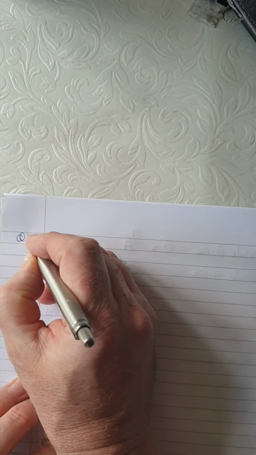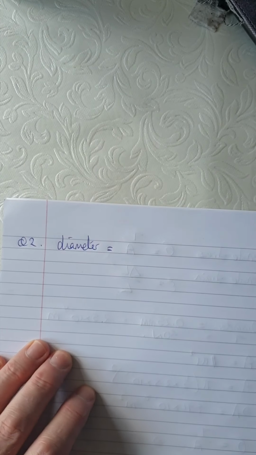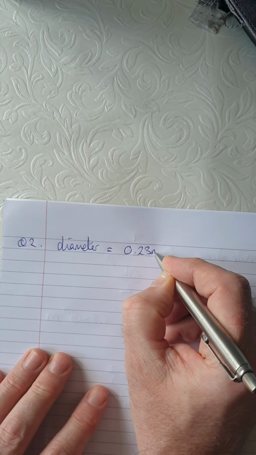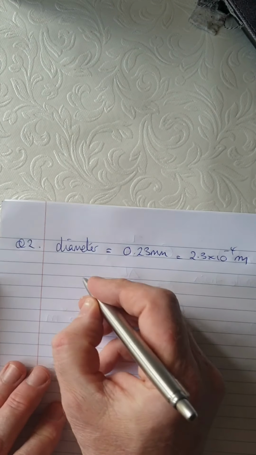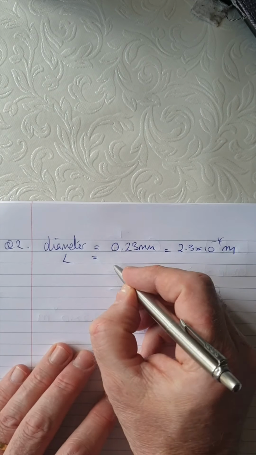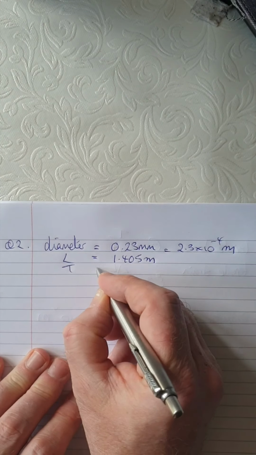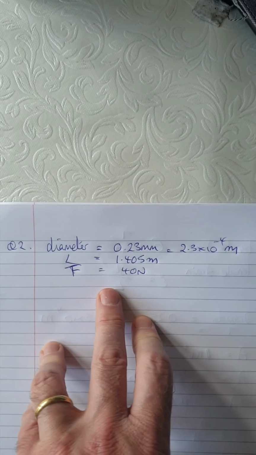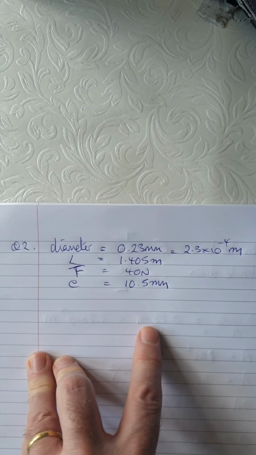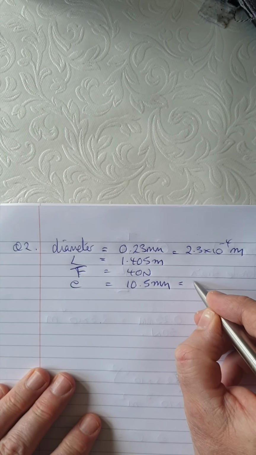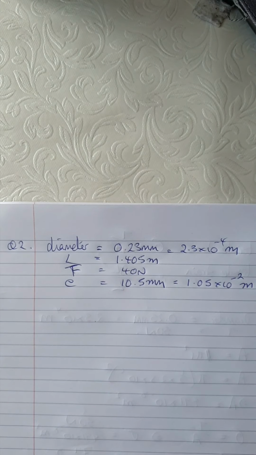So the numbers I was told were that the diameter is 0.23 millimeters, so that's 2.3 by 10 to the minus 4 meters. The original, unstretched length was 1.405 meters. There's a 40 newton force applied, and we're told that the extension is 10.5 millimeters, so that is 1.05 by 10 to the minus 2 meters. And we're asked to calculate Young's modulus.